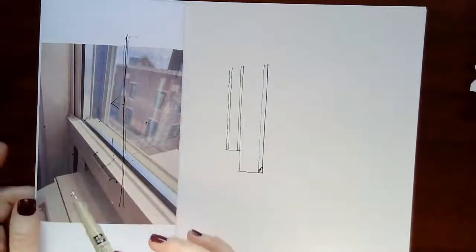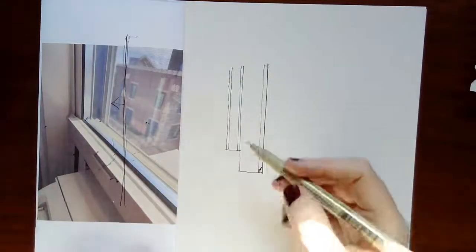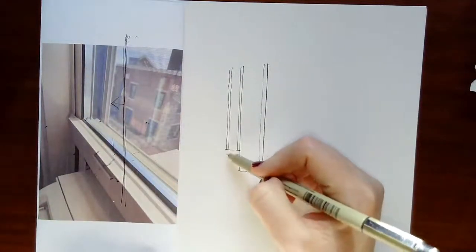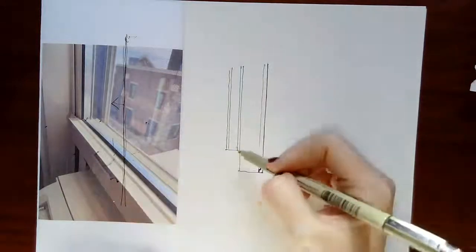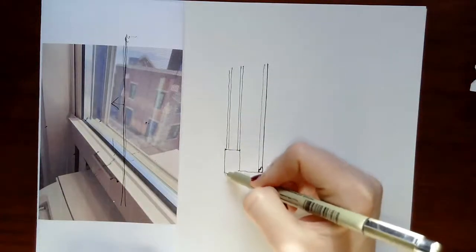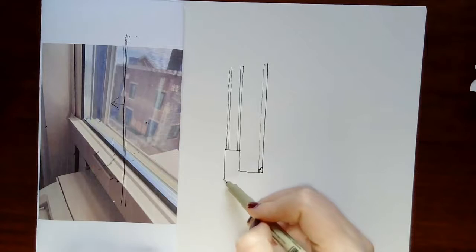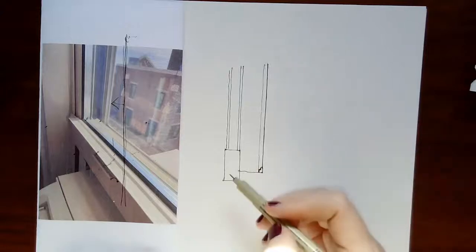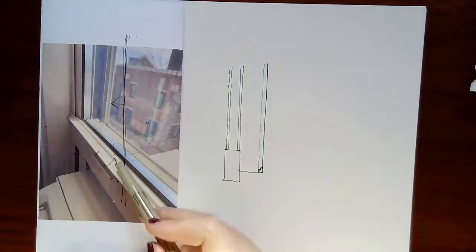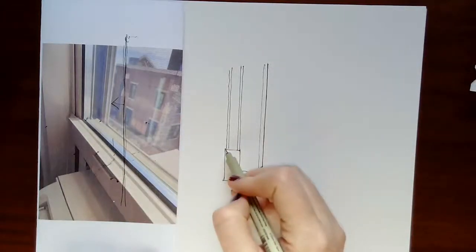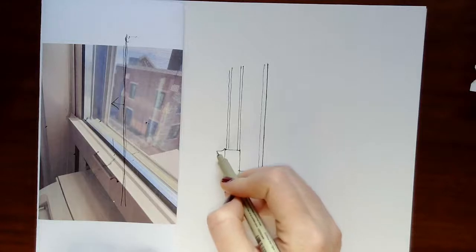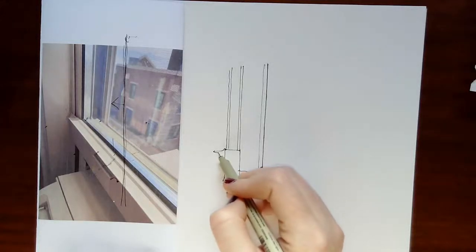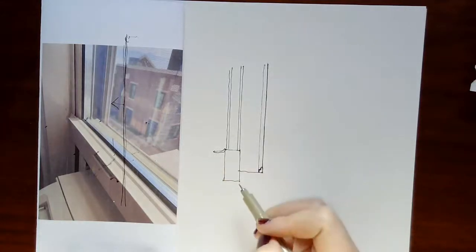Now there's some interesting things happening on this side. Basically you've got a frame, the window frame is about like a rectangle. Something like this. And there's this element that sticks out and has a profile sort of like that.